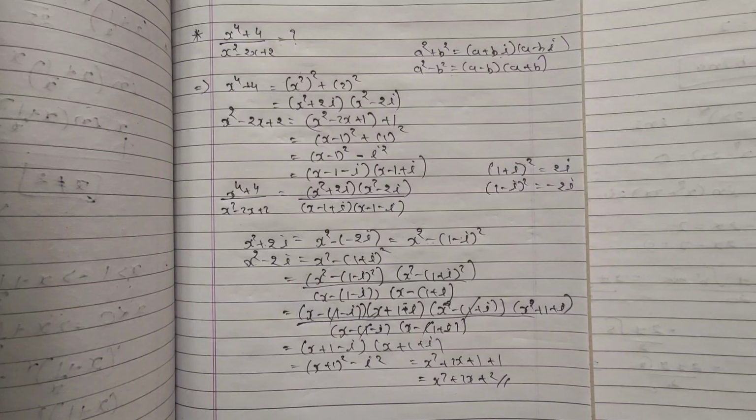So I hope you got it. As I said, this is very conceptual, and it is very easy to know how to solve this kind of question.